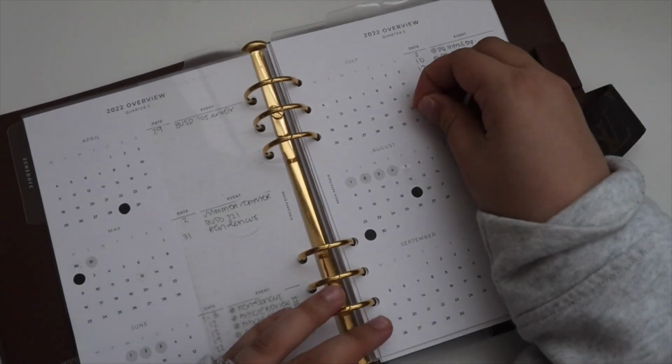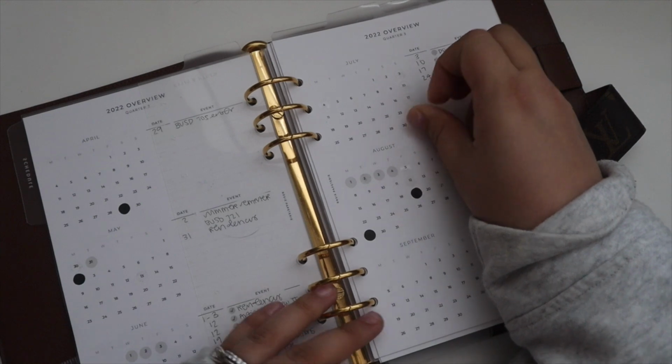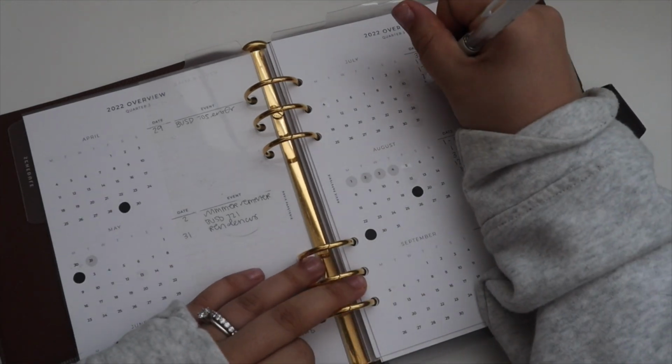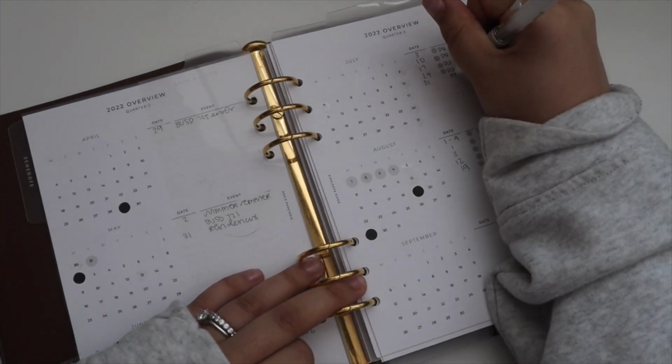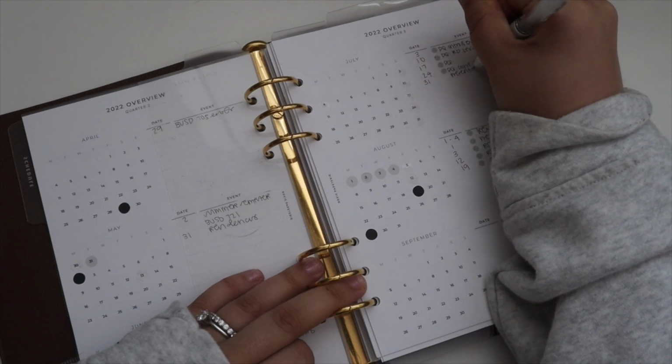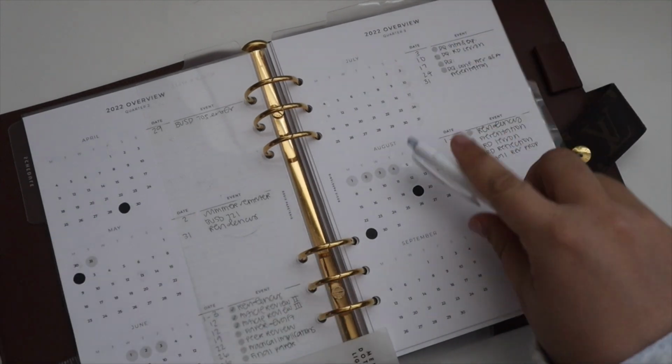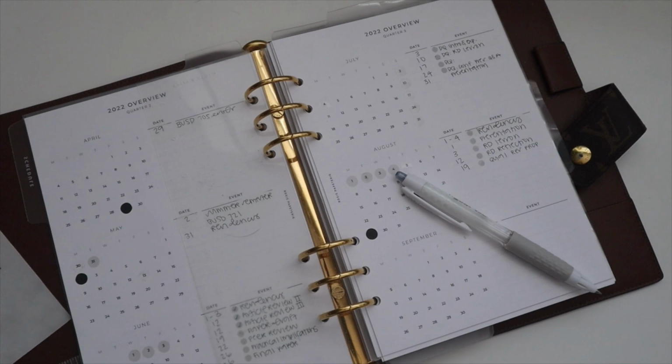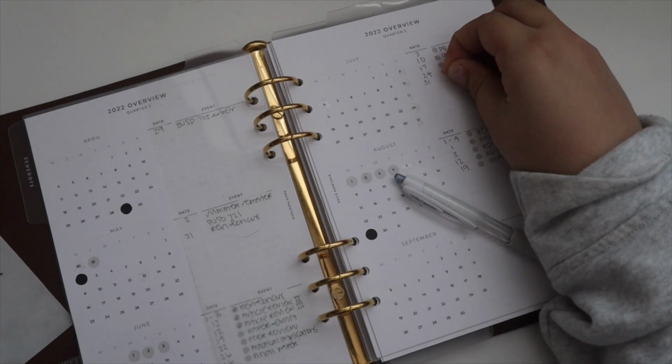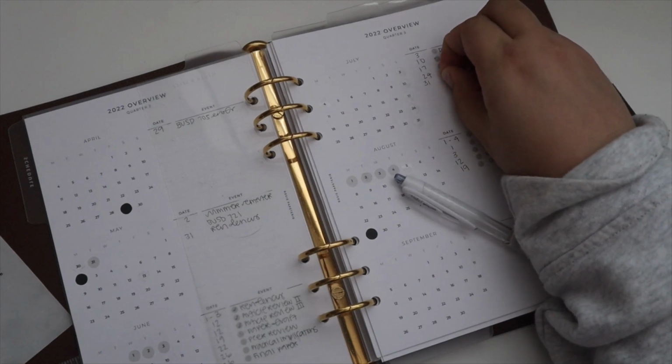And then I think I saw that the presentations are due the day before, so I want to make sure I have that listed out in here as well.